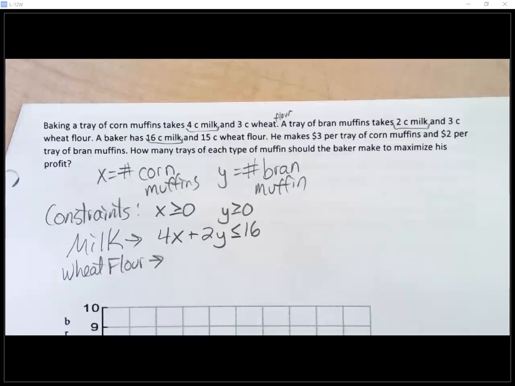Sure. 9 plus 4. Okay. Yes. I like those equations, right?